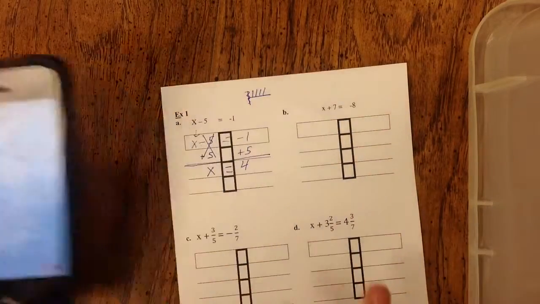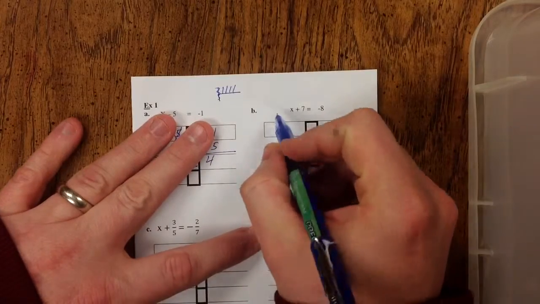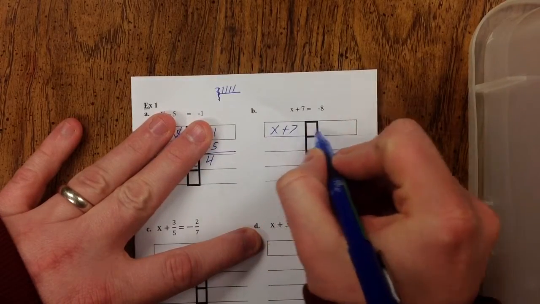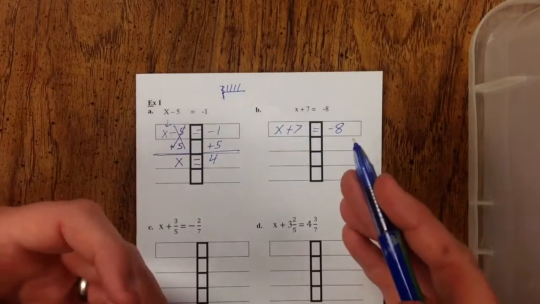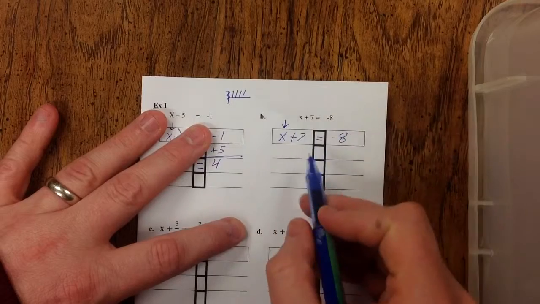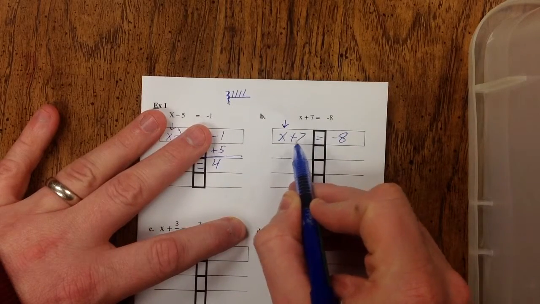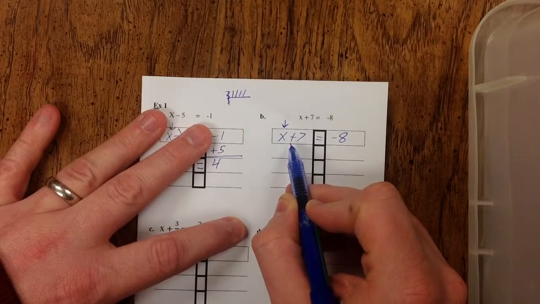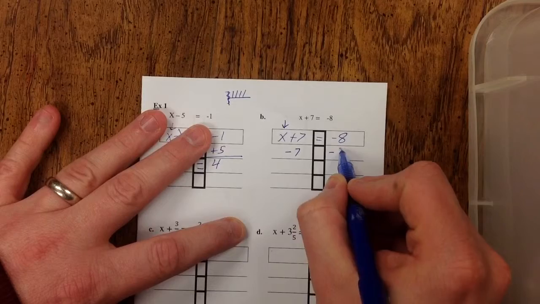All right, so let's look at it. We're going to write it first. We're going to say x plus 7 equals negative 8. Really try at the beginning not to find the answer, just do the algebra. So here's x. How do I get x by itself? Plus 7 is on the same side. So what's the inverse of plus 7? That'd be subtract 7, on both sides.